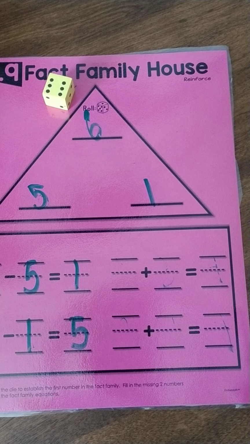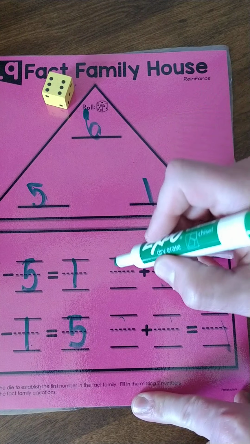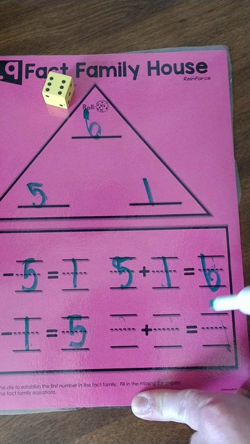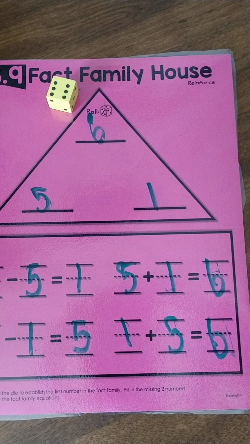So let's roll again. Nope, we don't need to roll again. We haven't done the adding yet. So we have 5 plus 1 equals 6, and then 1 plus 5 equals 6. So our fact family number sentences are 6 minus 5 equals 1, 6 minus 1 equals 5, 5 plus 1 equals 6, and 1 plus 5 equals 6.